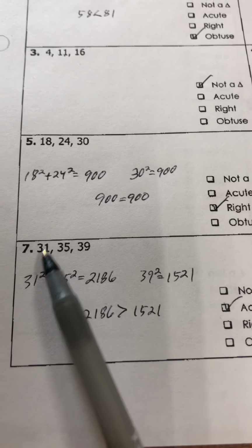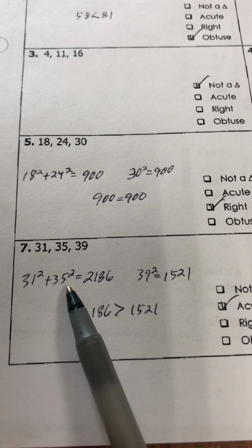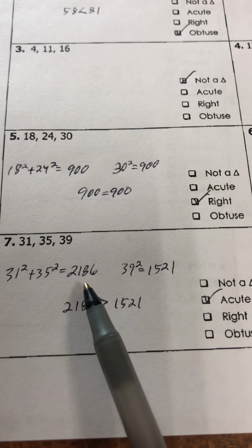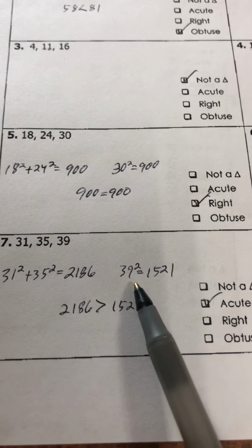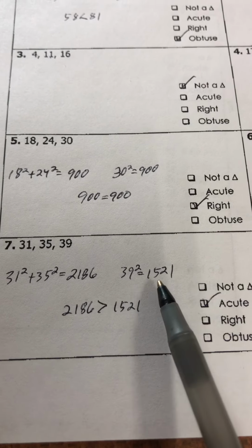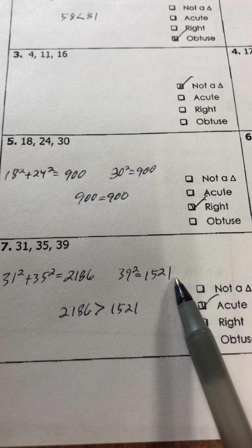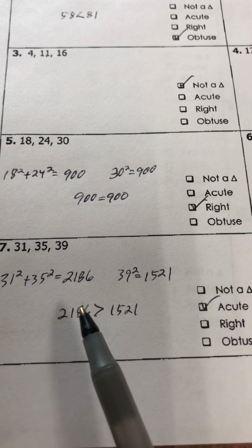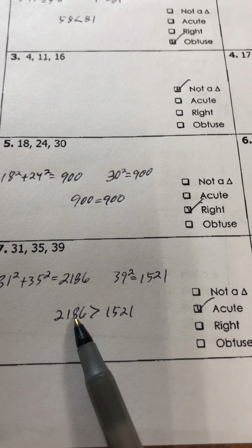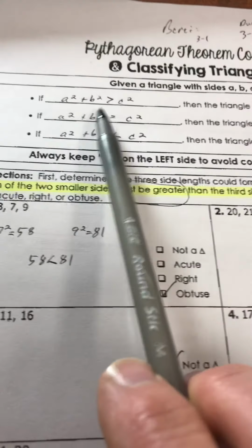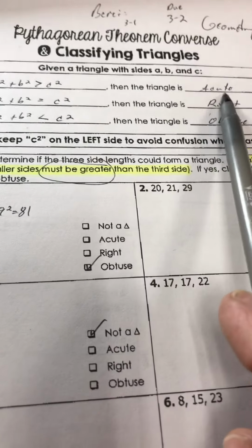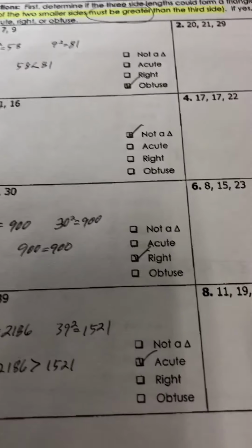I think you're getting the hang of it now. 31 squared and 35 squared added together is 2,186. 39 squared is 1,521. So the A and the B squared added together is greater than the C squared, which is acute. So that's why I marked acute.